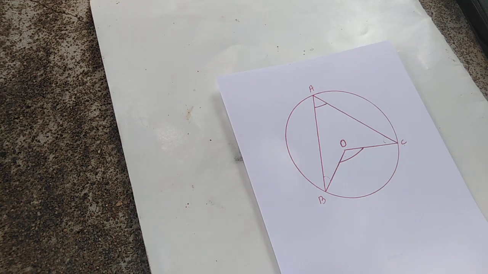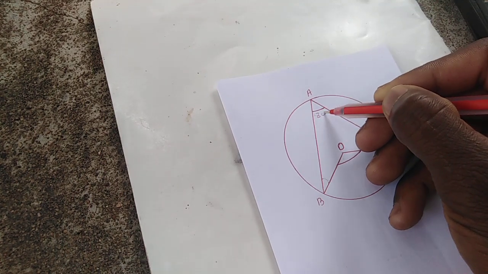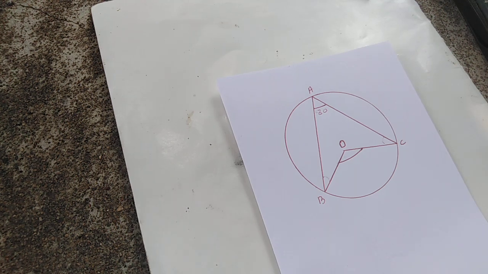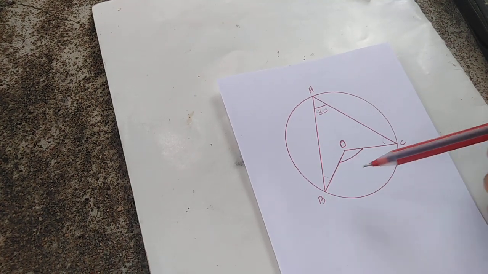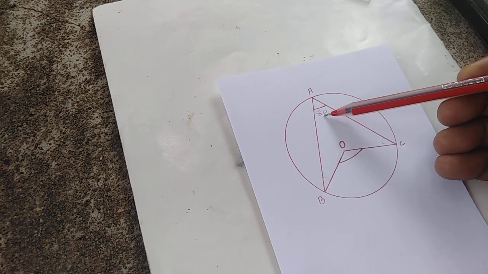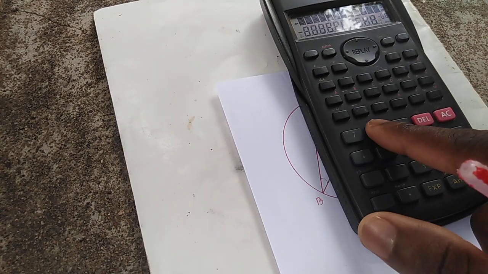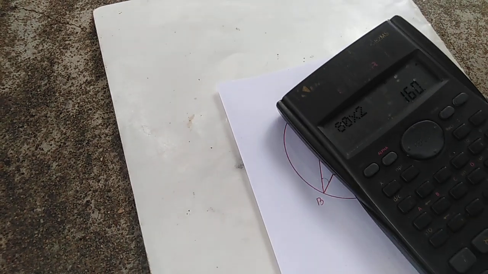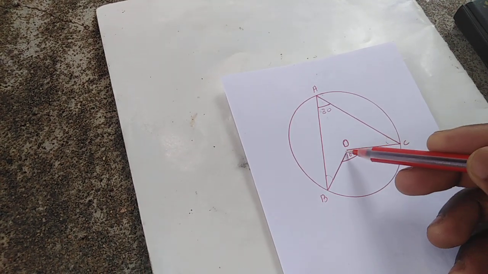Let's take it for instance. Here my angle A was 80. According to the first law, the angle on the center is twice the angle on the circumference. Angle A is touching the circumference, so the angle here is going to be twice that. We multiply by 2, and the answer is angle D. So 80 times 2 gives me 160. This 160 is the angle on the center.